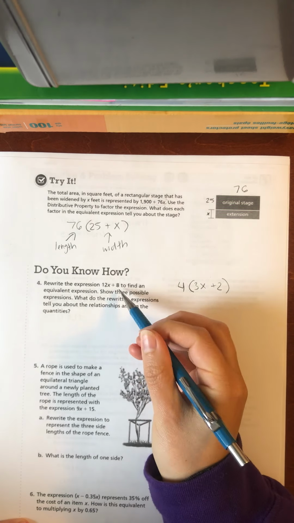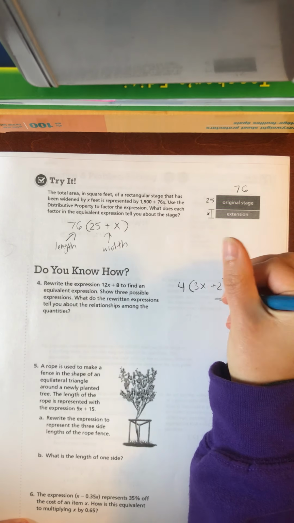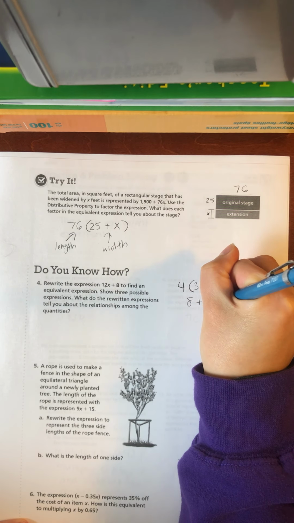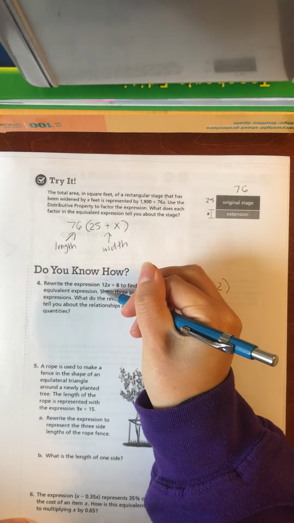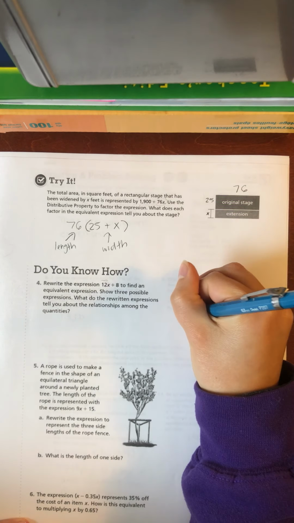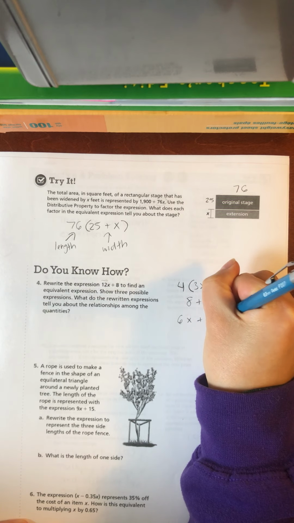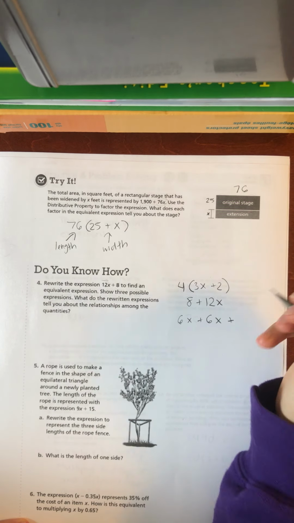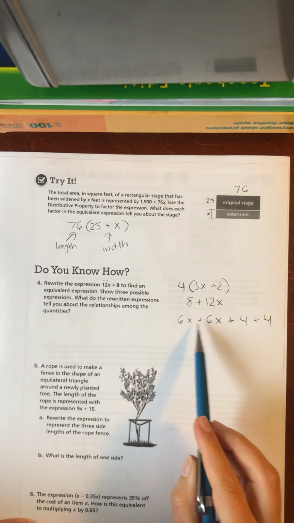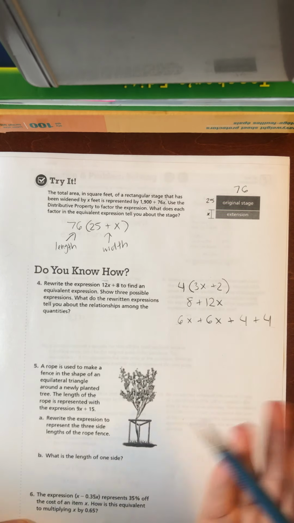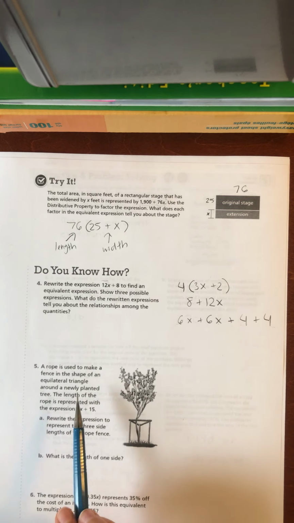Another thing we could do is just reorder the terms. So instead of 12x plus 8, we can write 8 plus 12x. That's the same thing. Another thing that we could do is break this term up if we want. We could say 6x plus 6x plus, we could even break up this term, 4 plus 4, right? That would become 12x plus 8. So there's so many different things you could do.